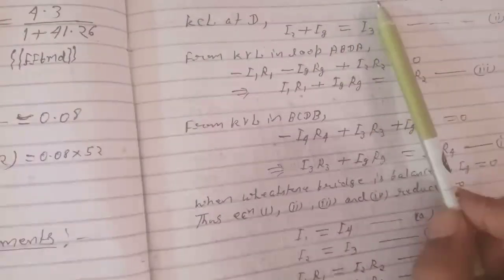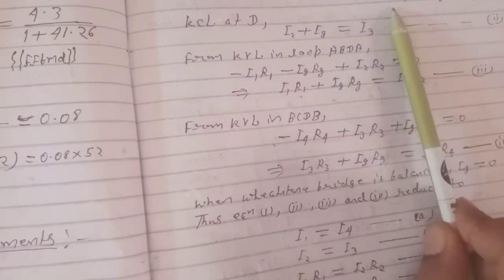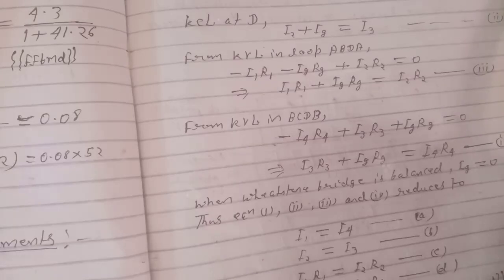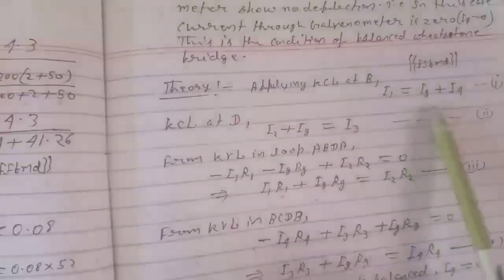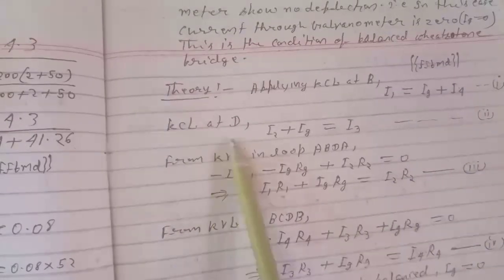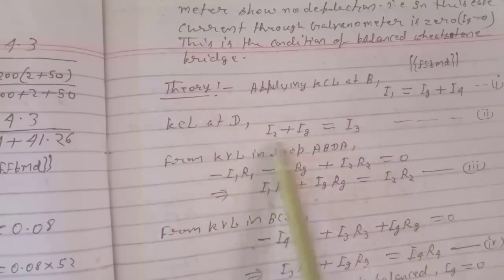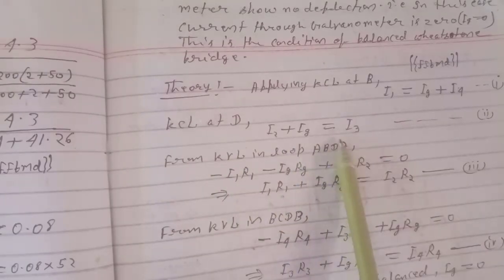Now theory. Applying KCL at B, I1 will be Ig plus I4. This is equation 1. And KCL at D will be I2 plus Ig equal to I3. This is equation 2.